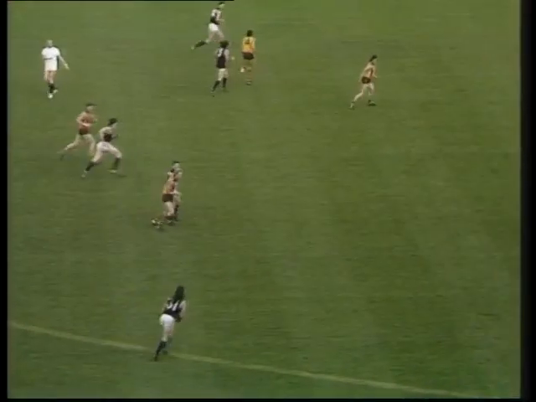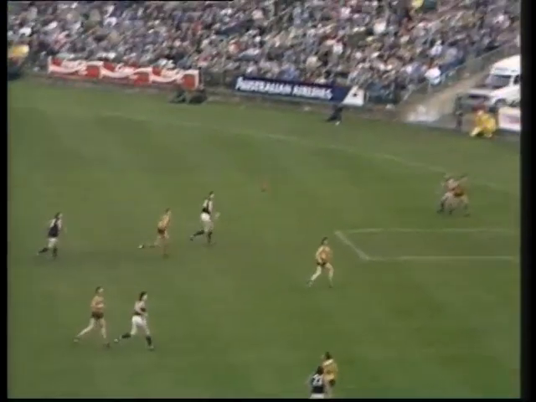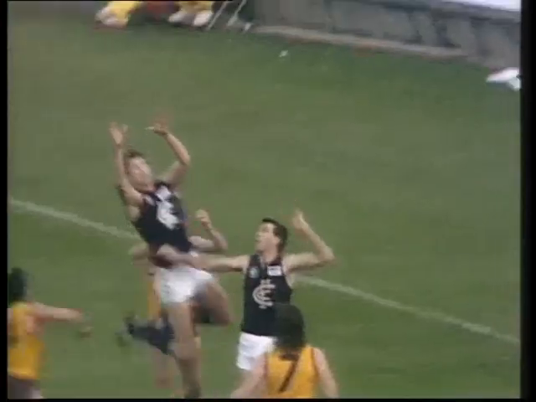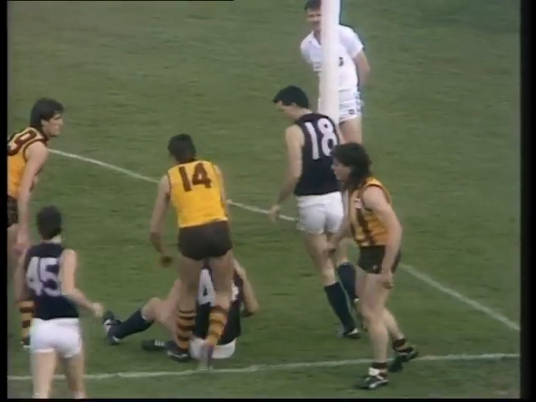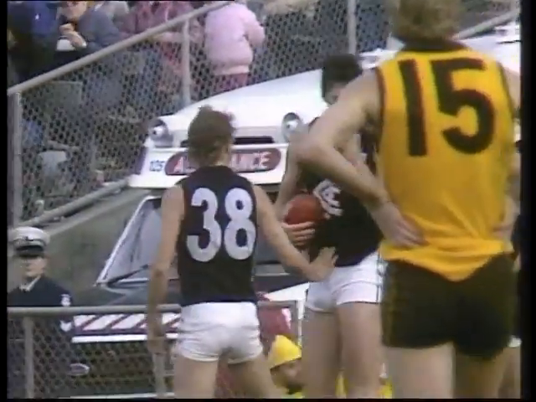Off they go. Over to Elvin. Elvin lines up for goal. He hooks it slightly, but McKenzie flies. Or is it Madden? It's Justin Madden in the pack, and has marked right in front of goal.